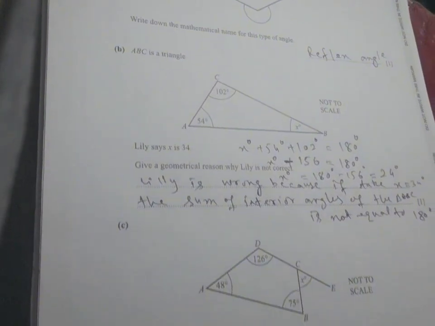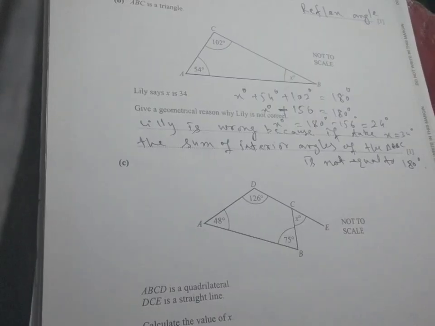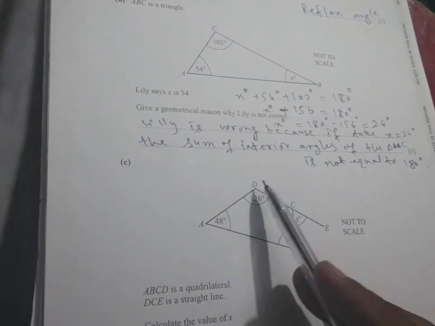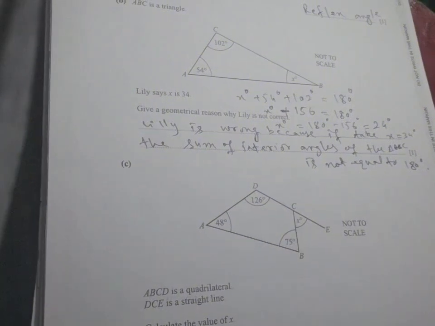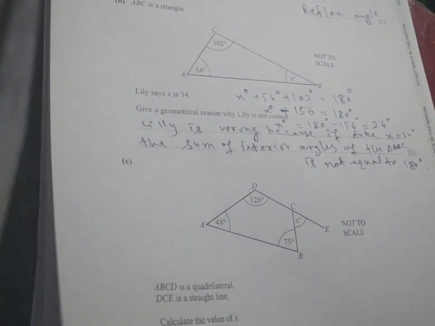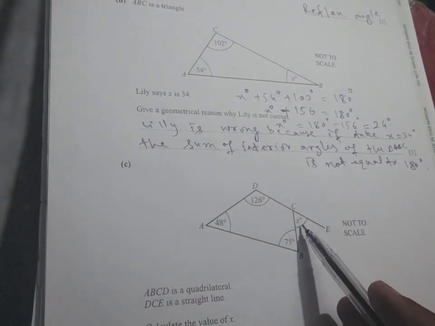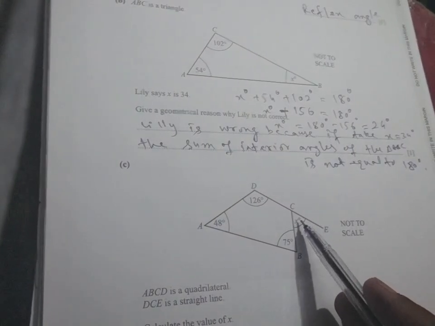Now part C. We are given a quadrilateral ABCD. This is a quadrilateral. Calculate the value of x, and this is the exterior angle, and we have to find the value of this angle x.